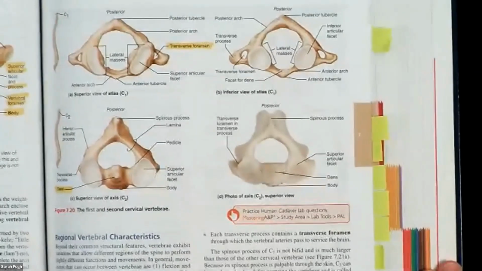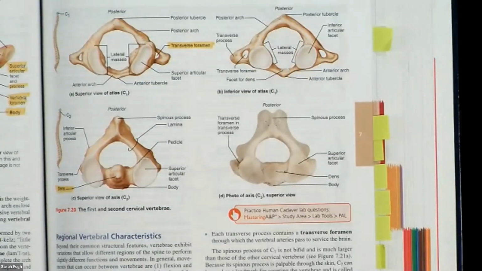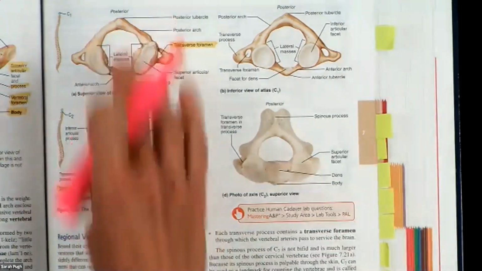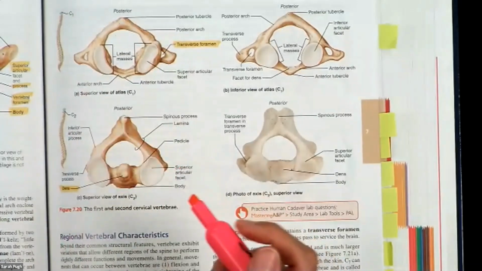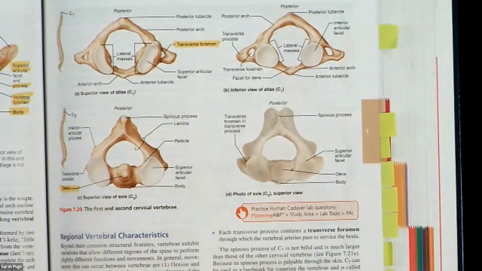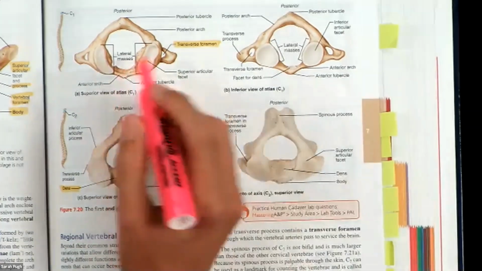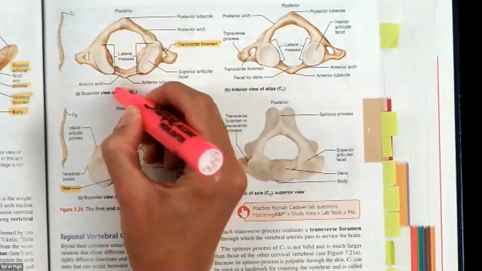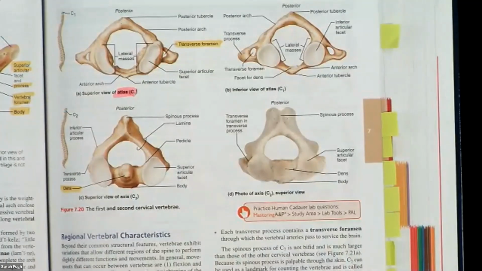Now on the very next page, I do want to walk through this with you. Normally for our vertebrae, we give them number names like C1 through C7, T1 through T12. But the first two vertebrae, not only do we call them C1 and C2, we actually give them names. So the very first vertebrae is this one. It's C1, but the name is Atlas.